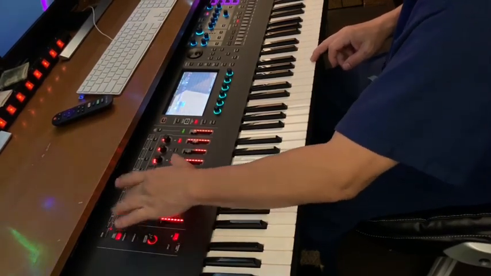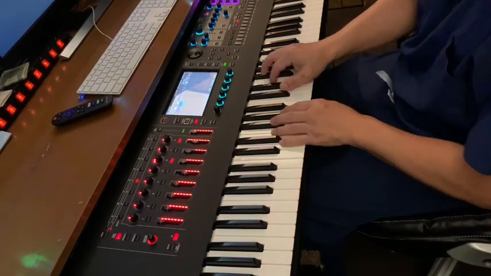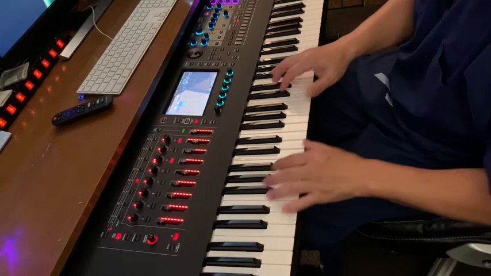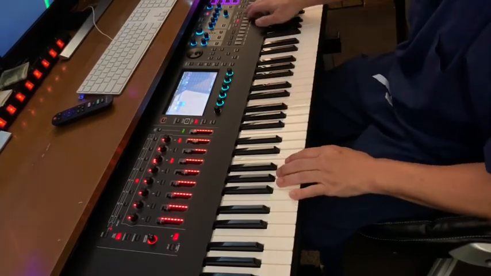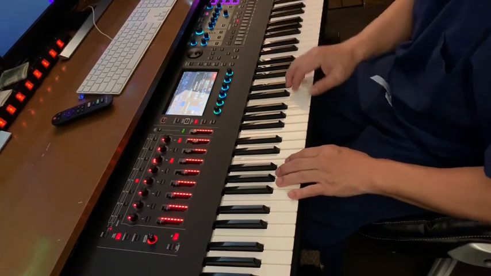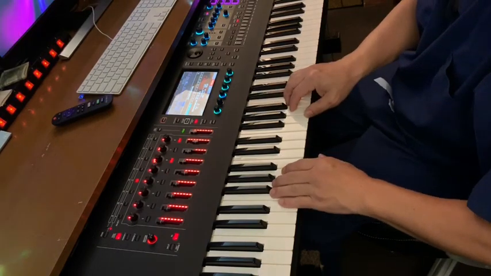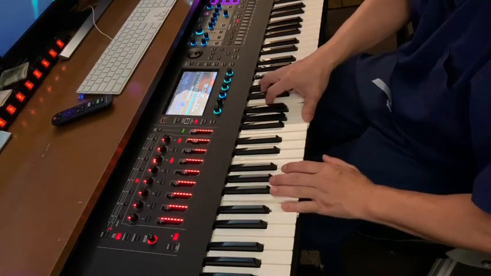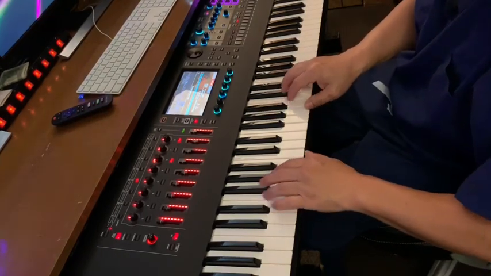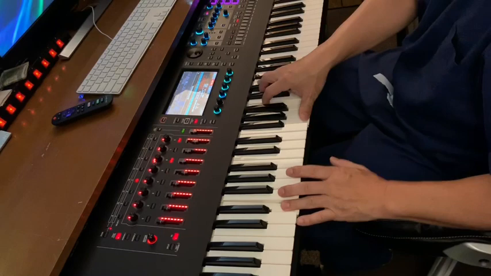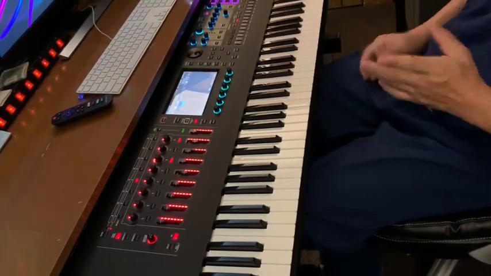So let's just go to the Rhodes track again. I don't know what I'm going to do, but I just do that. Okay, so there you go. So that is a problem.